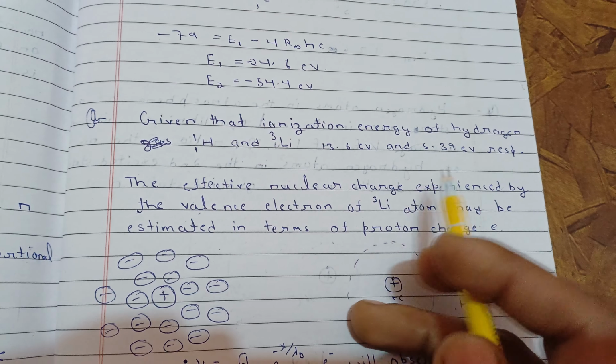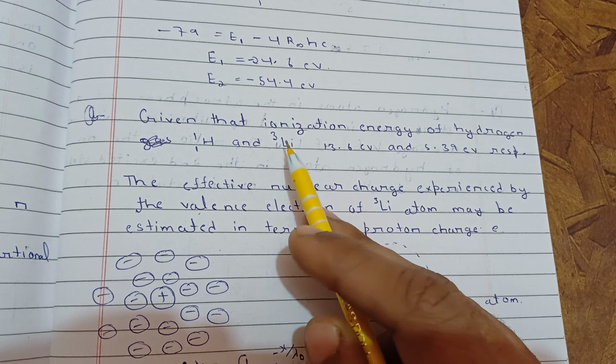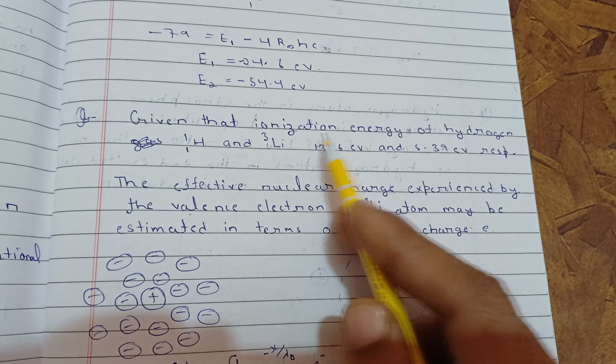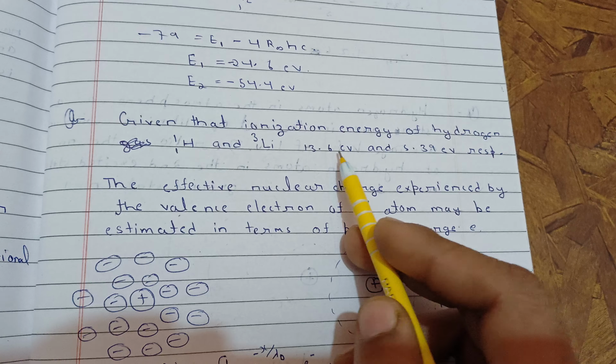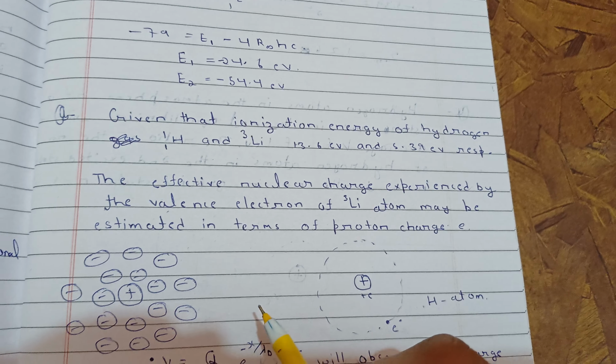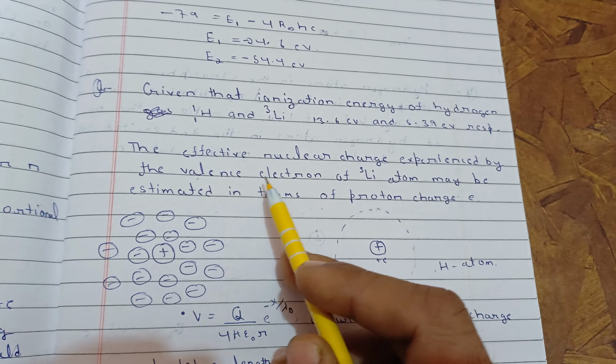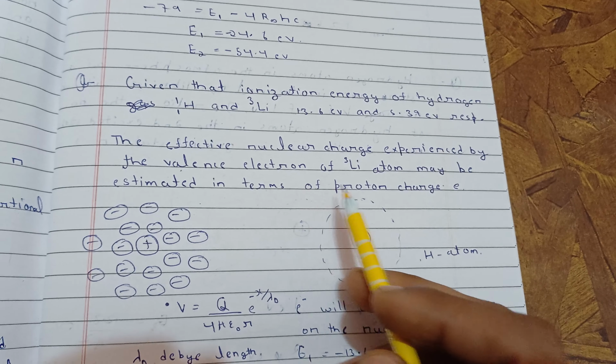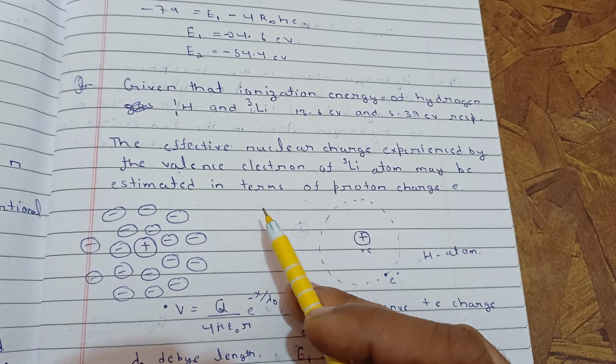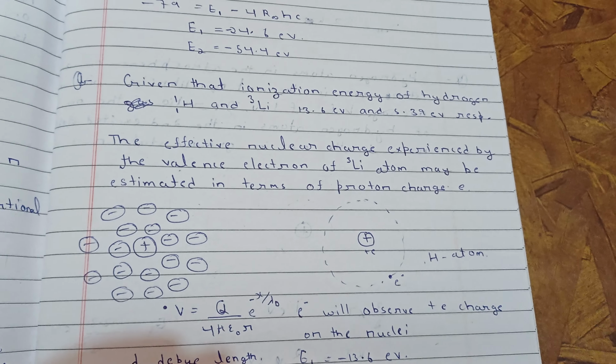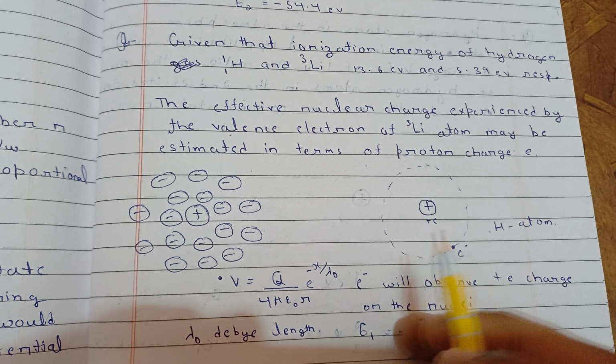Given that the ionization energy of hydrogen, 1H1, and lithium, 3Li, is 13.6 and 5.39 electron volt respectively. We need to find the effective nuclear charge experienced by the valence electron of the lithium atom, and we need to estimate it in terms of e. So first, let's understand what screening is.